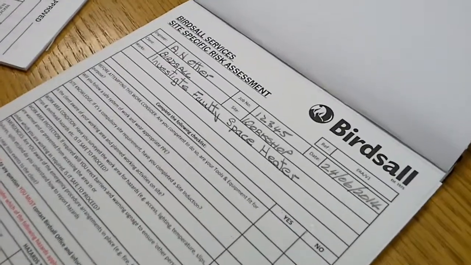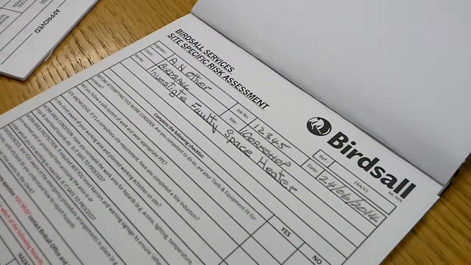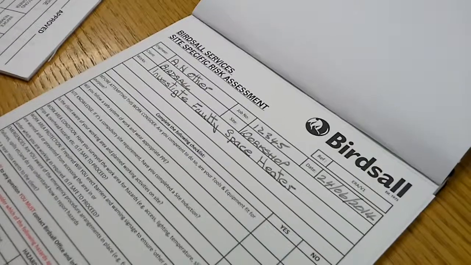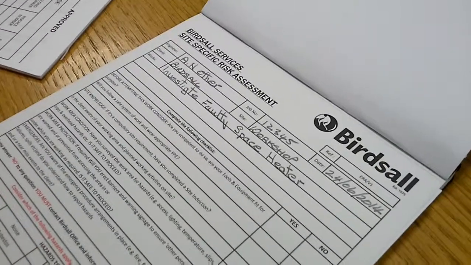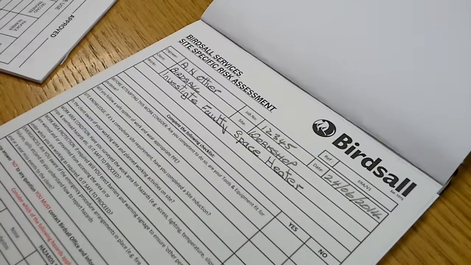Dynamic risk assessment booklets as issued to all engineers. These are basically used for call-outs and also to supplement pre-sent risk and method statements, as on the day of attendance conditions can change.